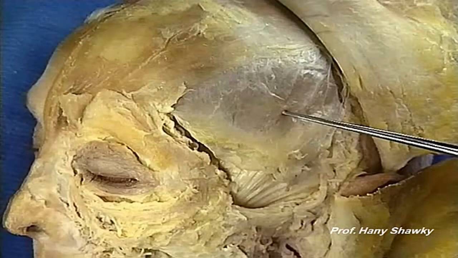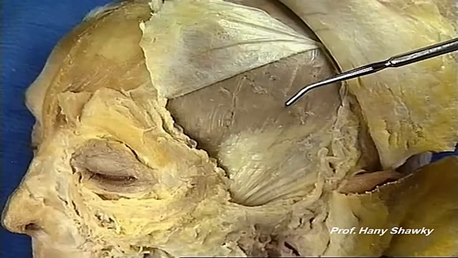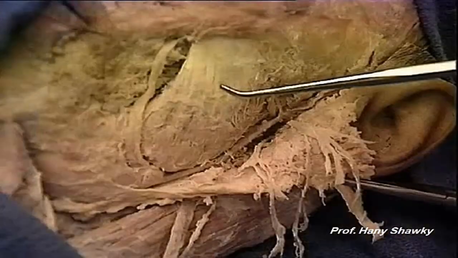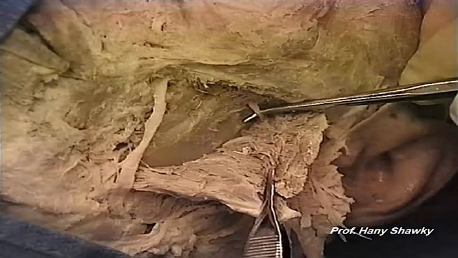This is the temporal fascia, the temporalis muscle, the masseter muscle, receiving the masseteric nerve which passes through the mandibular notch. It is a branch of the mandibular nerve.